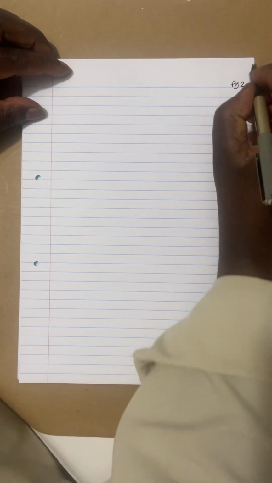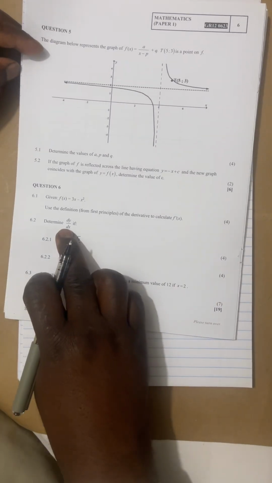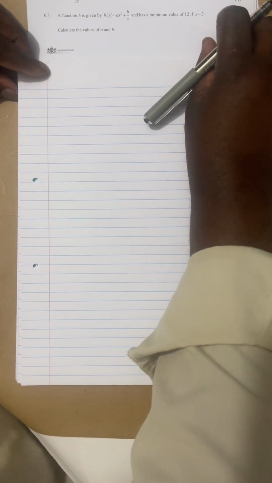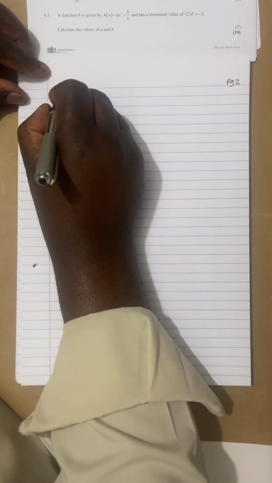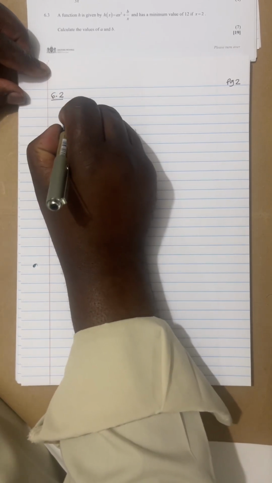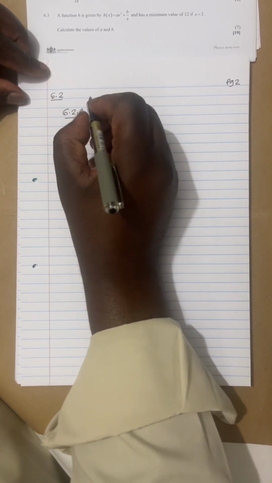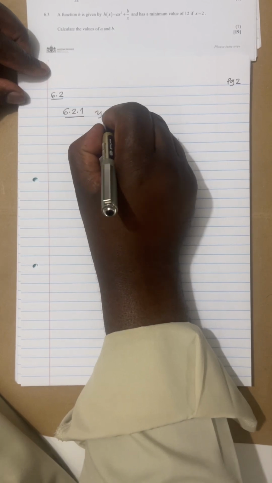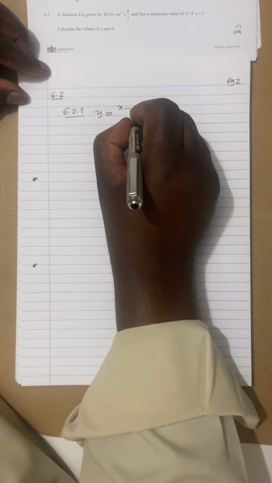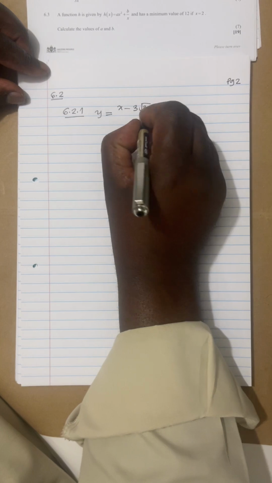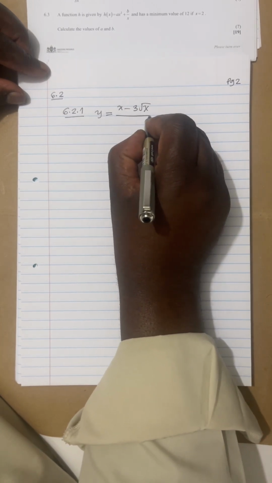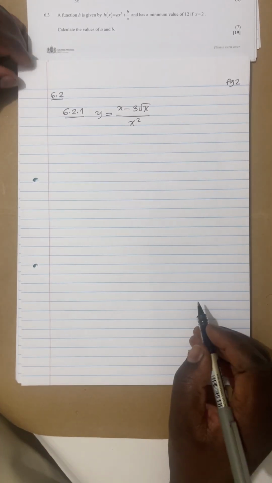So this is going to be my page 2. Question 6.2. Here it is. We're supposed to determine dy dx. So 6.2.1, let me bring it up. The question is, y is equal to x minus 3 square root of x all over x squared. We're supposed to determine dy dx.